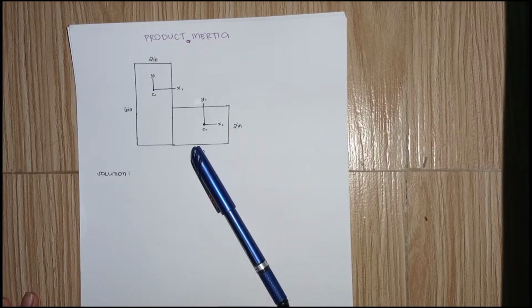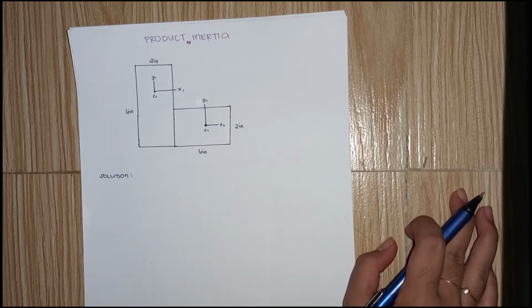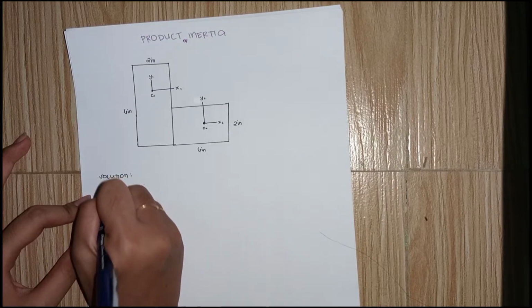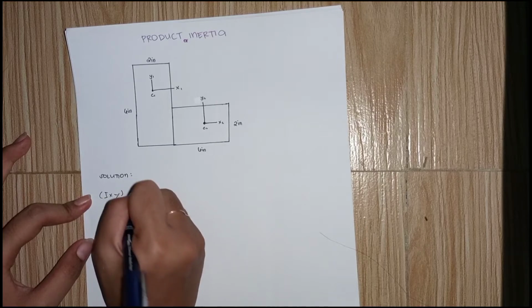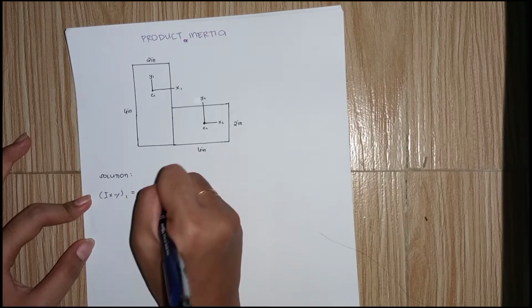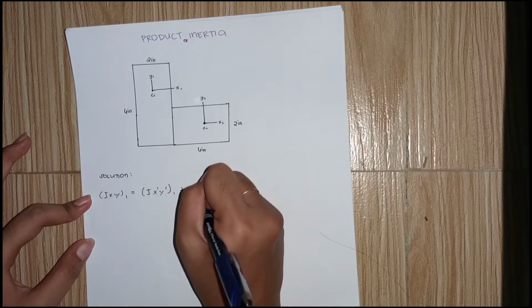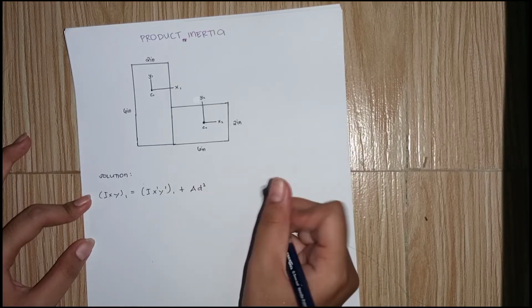Guys, the next one will be the product of inertia. This is the solution, and the formula we're going to use is Ixy1 is equal to Ix prime y prime 1 plus A d squared.